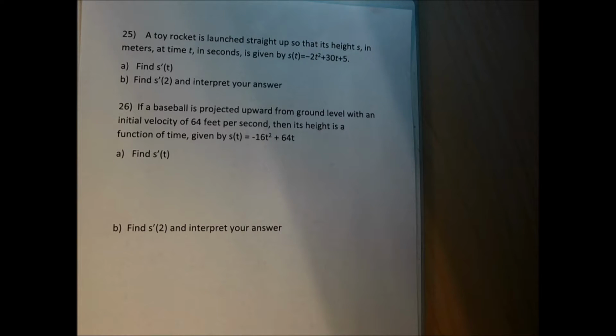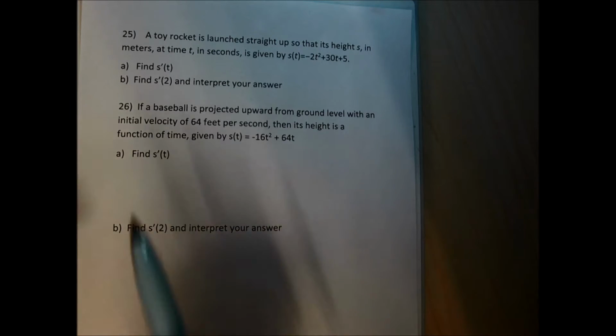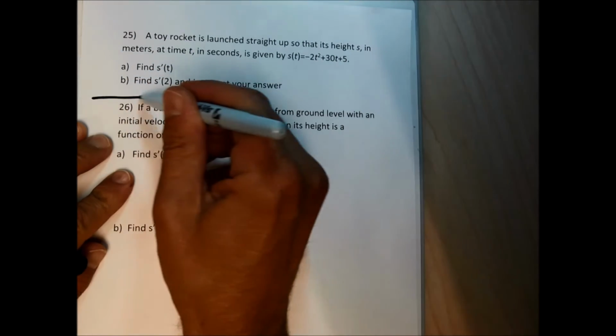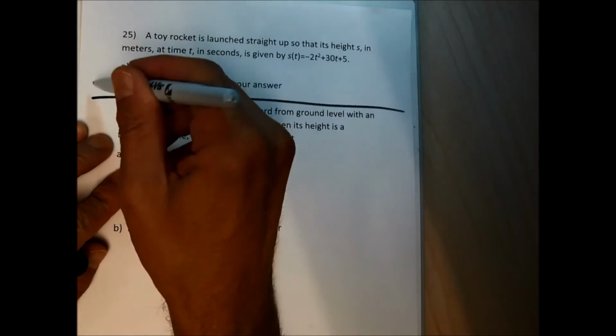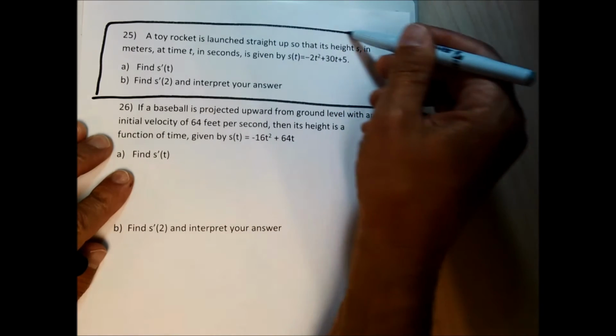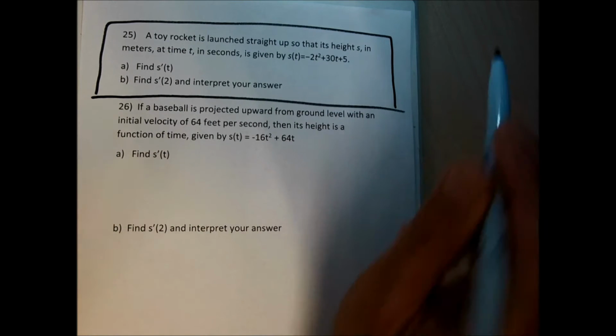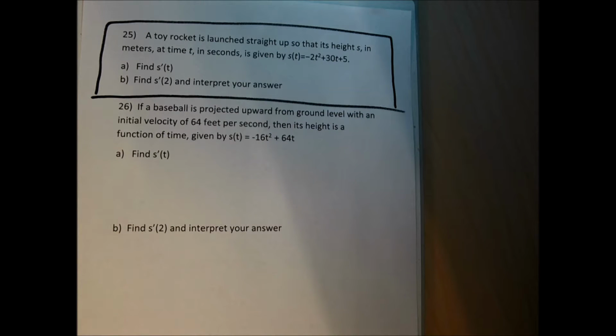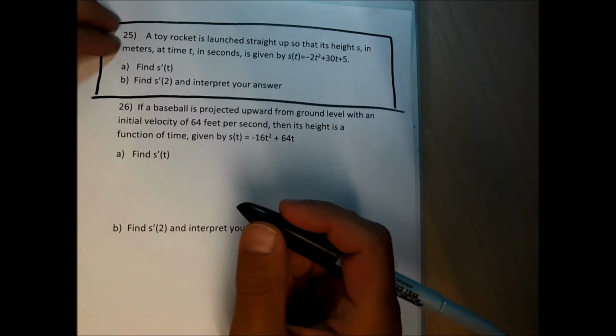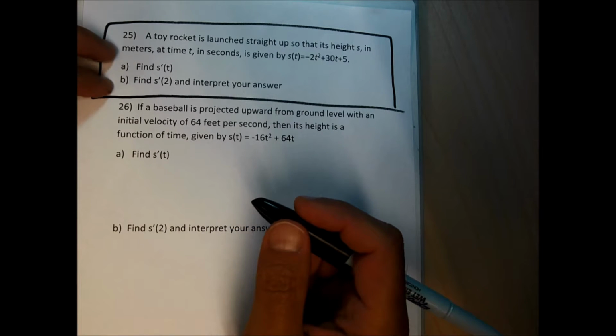All right, so this is the last part of section 1.5. It's the word problem part of it. And there's both an even and an odd problem on this page. You're going to do problem 25 after I do problem 26. I think these problems are more or less the same as what we did in section 1.4, at least the wording of the problem up here is the same, and the parts are a little bit different.